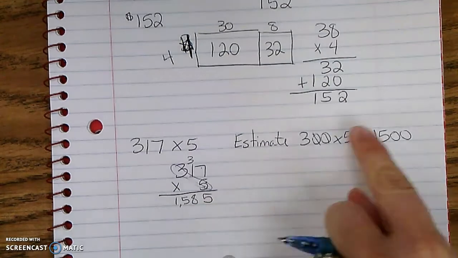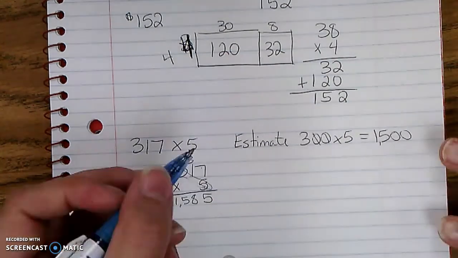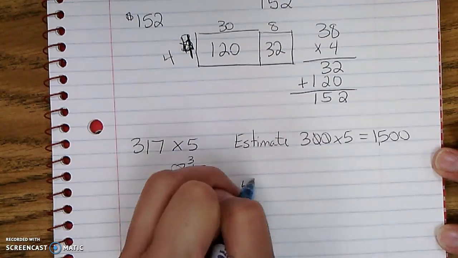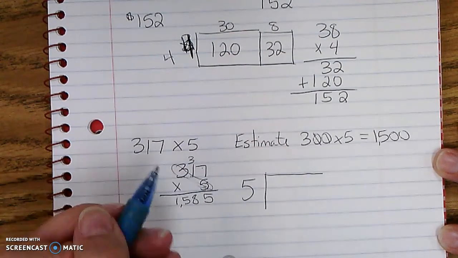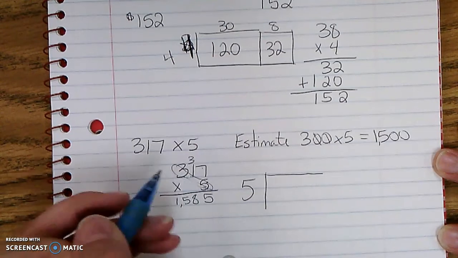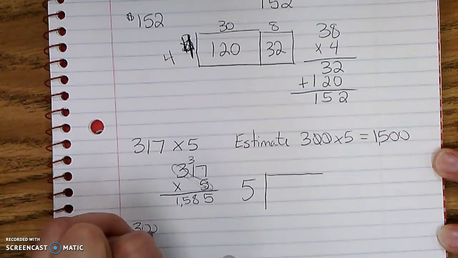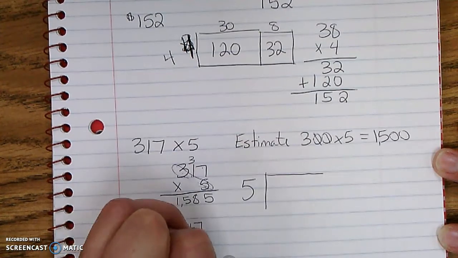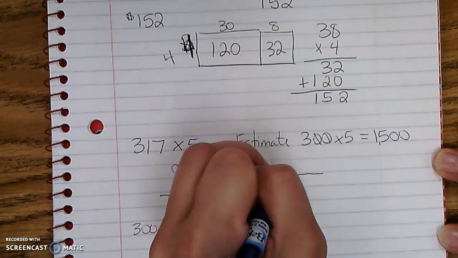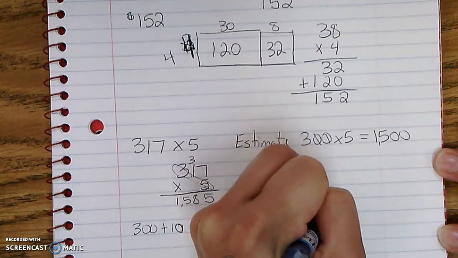And those are pretty close. Let's look at the area model. I would have a 5 there, and I break this apart by its places, like expanded form: 300 plus 10 plus 7. So this would be my 300.